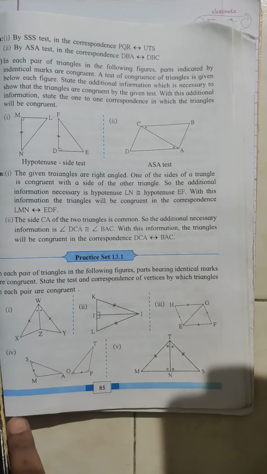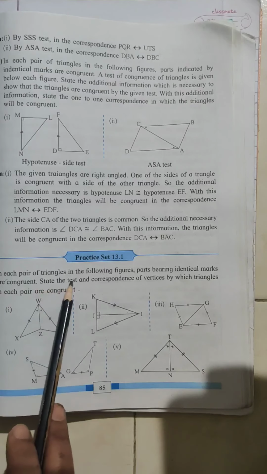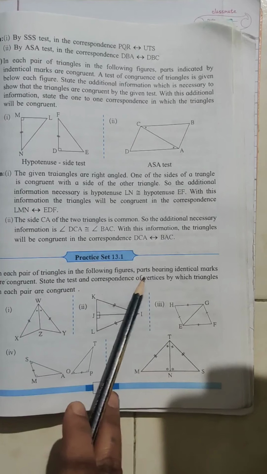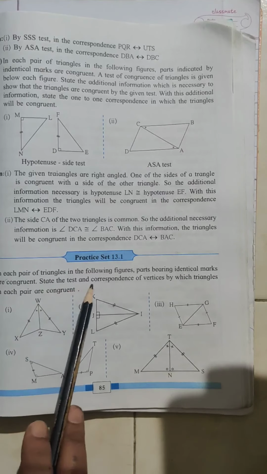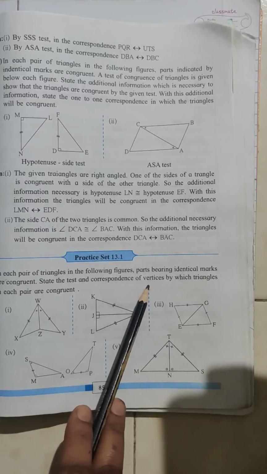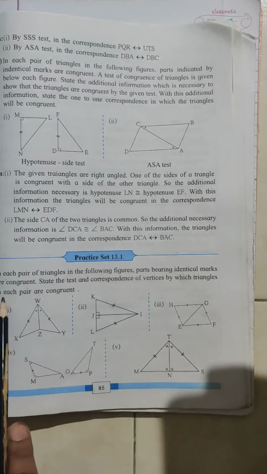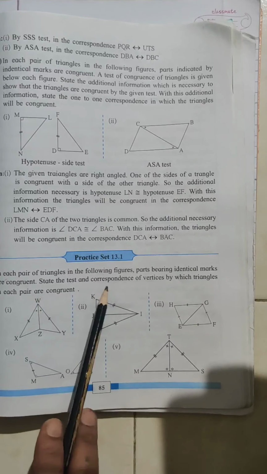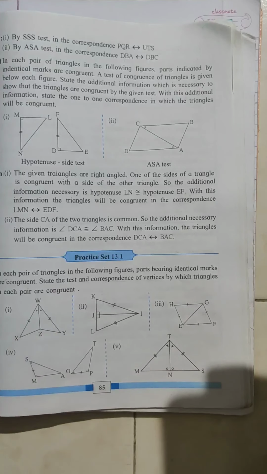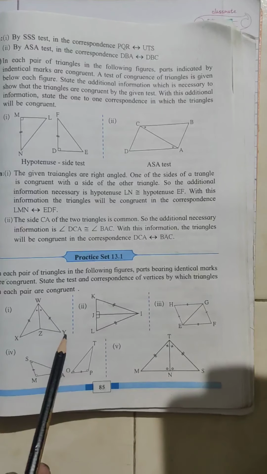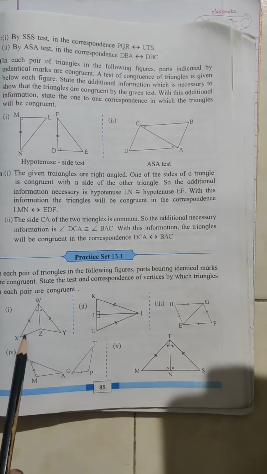The question here is: in each pair of triangles in the following figures, parts bearing identical marks are congruent. State the test and correspondence of vertices by which the triangles in each pair are congruent. Now, state the test means by which test these two triangles are congruent, and the correspondence of vertices. That means what is going to overlap. Here X and Y are going to overlap. So accordingly we write the names also.